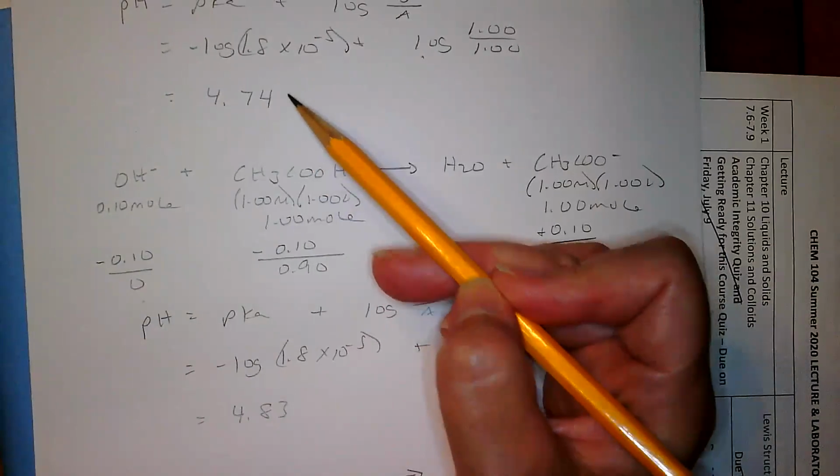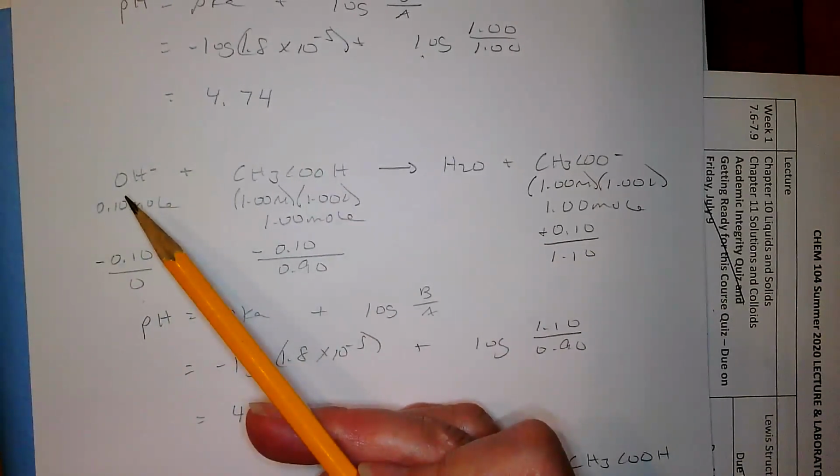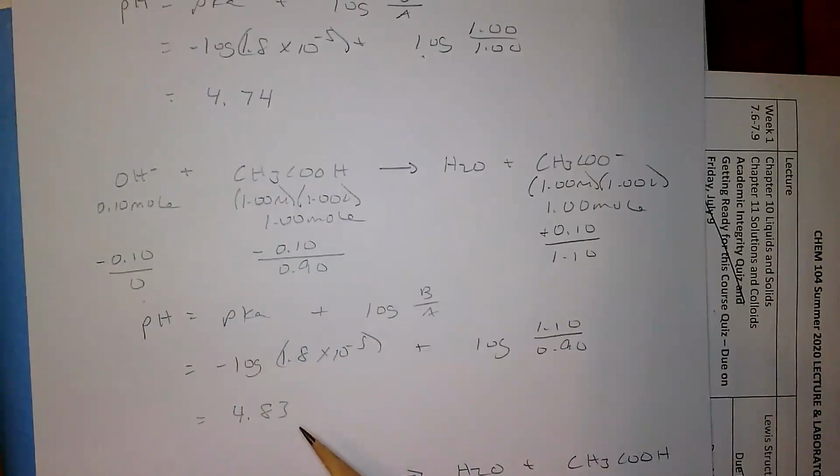Now, the pH did go up a little bit. Well, that makes sense. We added a base to it. But it only went up a very little bit because the function of a buffer solution is to resist changes in pH. It's not going to stop the change, but it's going to make the change pretty small.